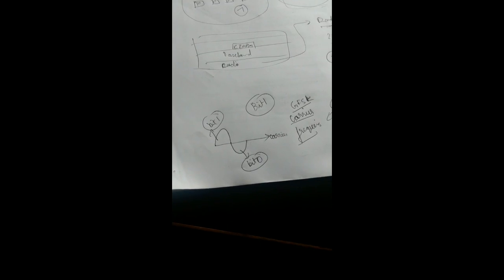The bit 1 will be represented by the frequency modulation above the carrier. This is the bit 1. And the bit 0 is represented by a frequency deviation below the carrier. So this is how the bit 1 and bit 0 are represented as a waveform.